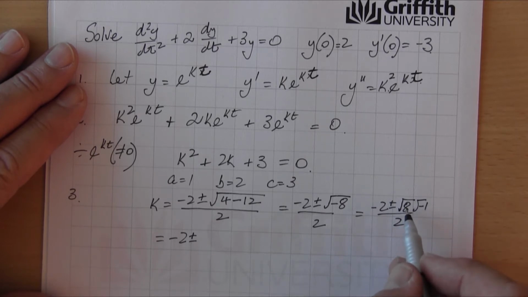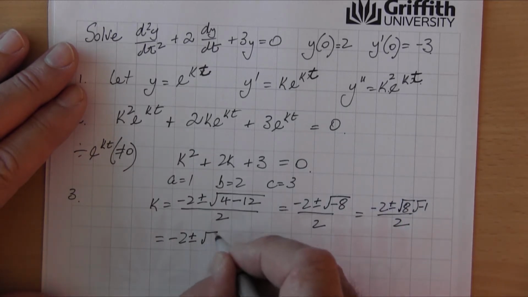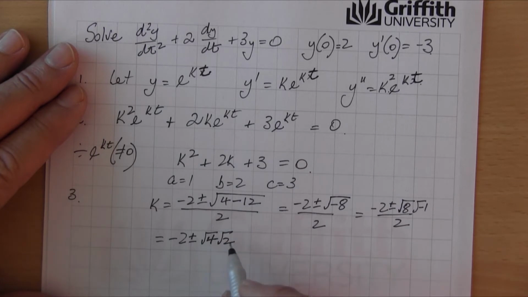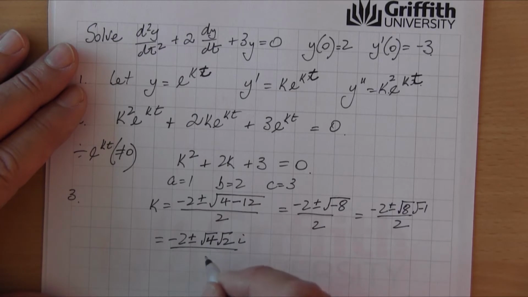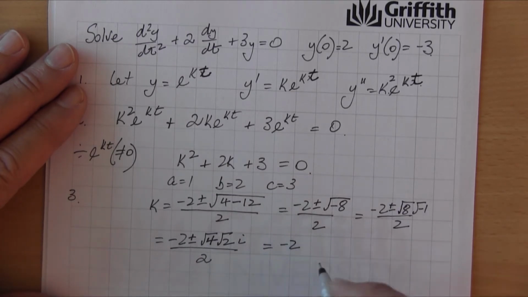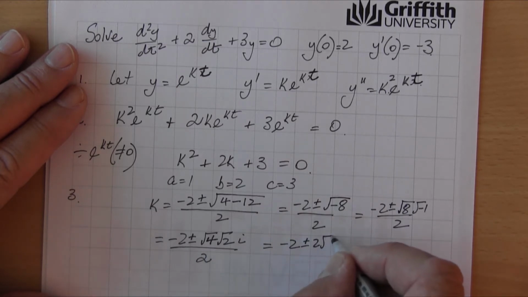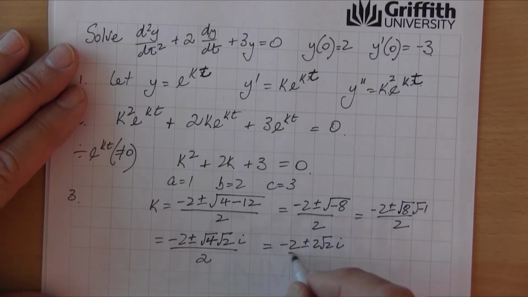Now the square root of 8 can be reduced to root 4 times root 2. 2 4s are 8, and that'll be i, all over 2, is equal to negative 2 plus or minus 2 root 2 i all over 2.